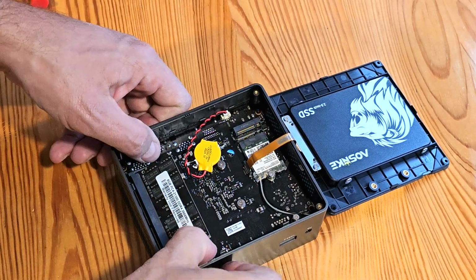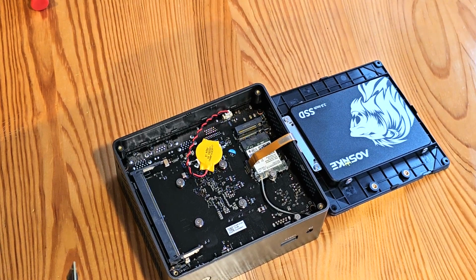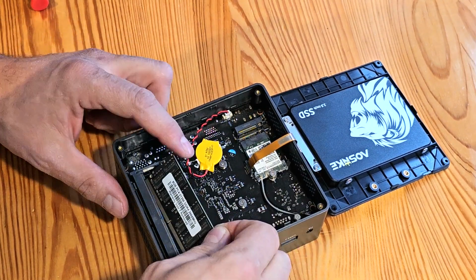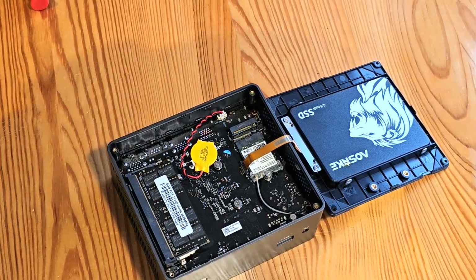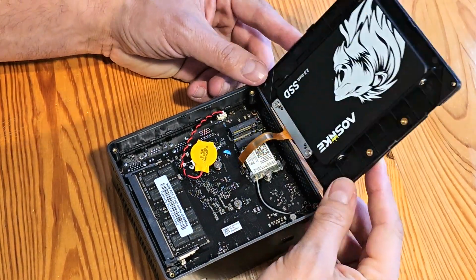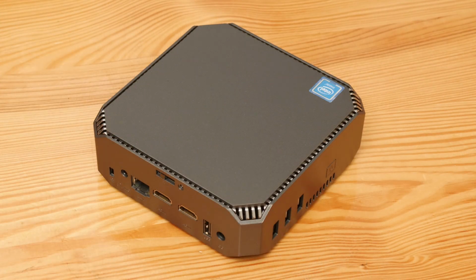Replacing the memory is very simple. You just take out the old one and insert the new one, and that's it. If you've ever replaced memory in a laptop, it's basically the same thing. A really well thought out design. I like it. But let's move on to the next mini PC.